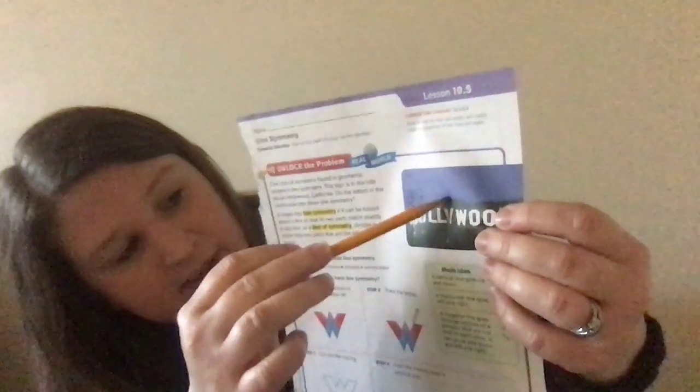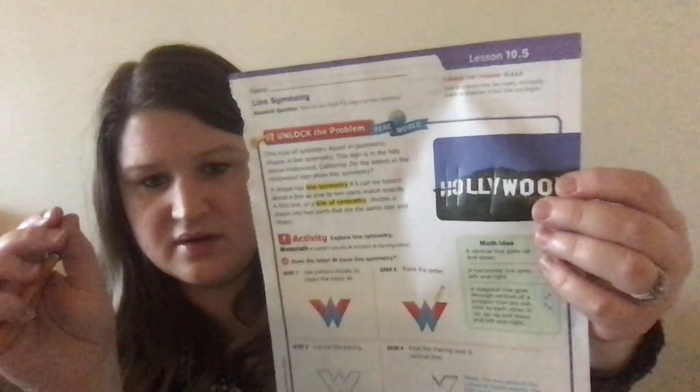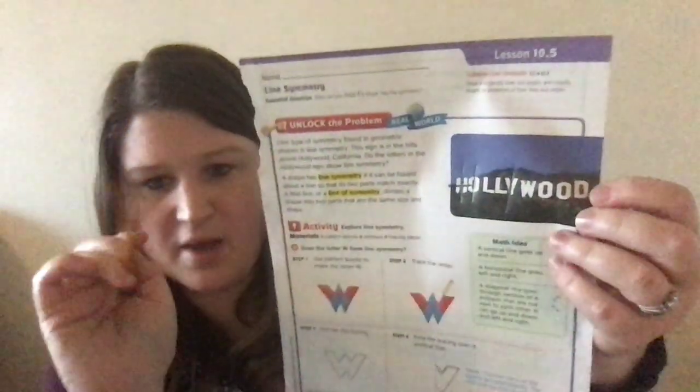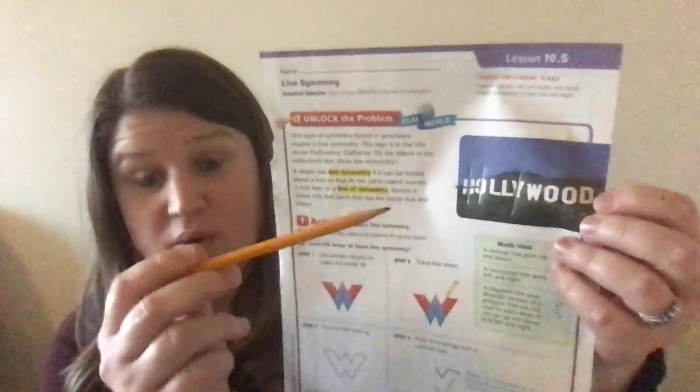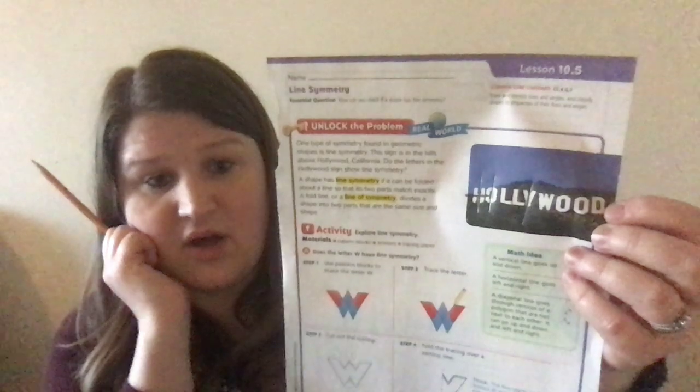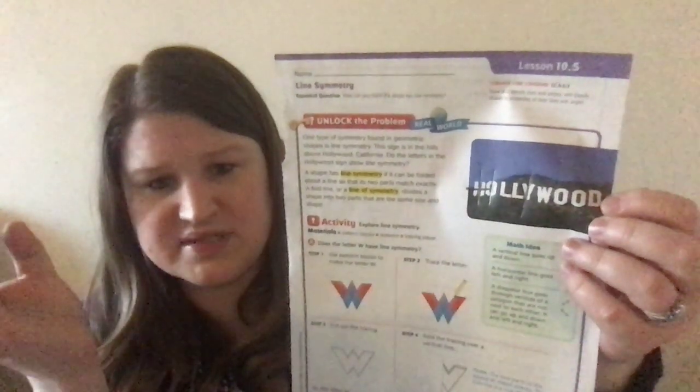The Y, again, you can make a line going up and down, and if I were able to fold that, it would be the same on both sides. Same with the W, going up and down. The O's, again, up and down and across. So a lot of the letters of the alphabet are symmetrical. They're the same on both sides.